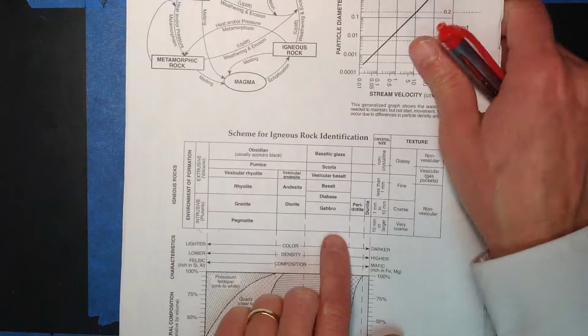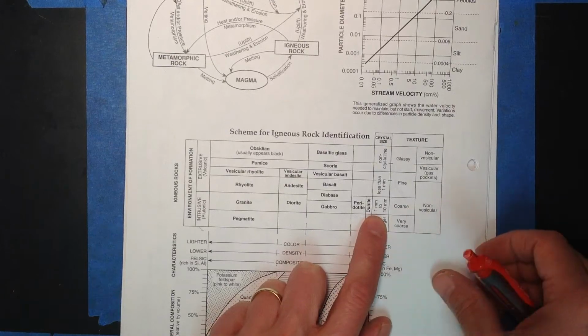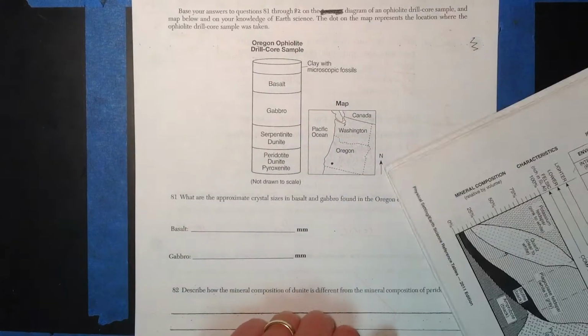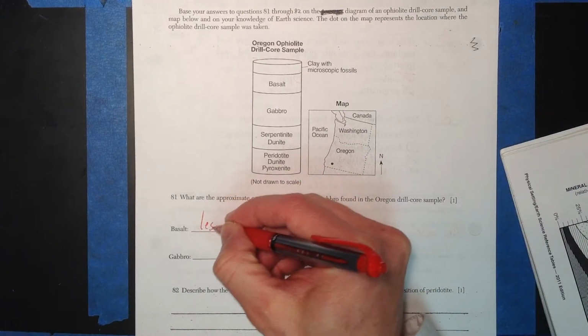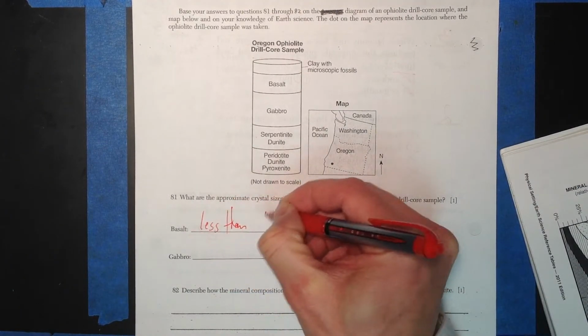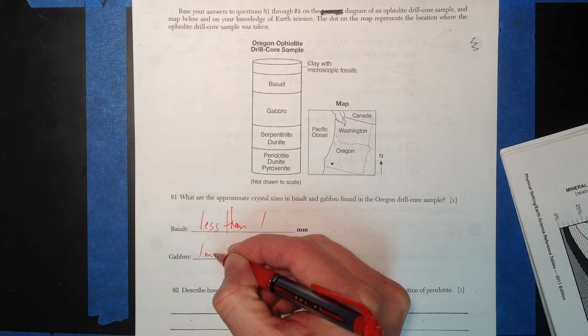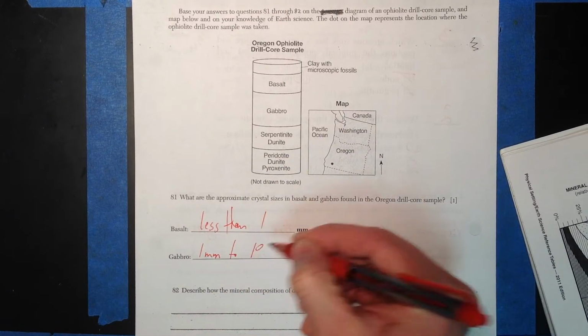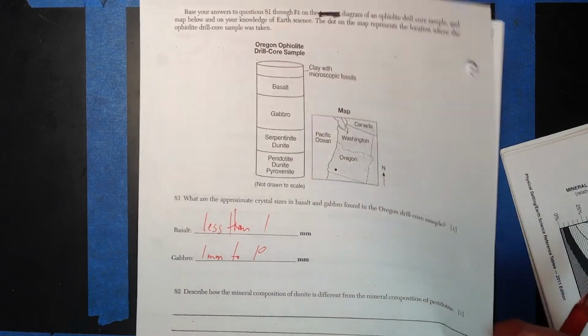Gabbro, right here, crystal size 1 millimeter to 10 millimeters. So basalt is less than 1 millimeter, and gabbro, 1 millimeter to 10 millimeters. That's where you get that from the reference table.